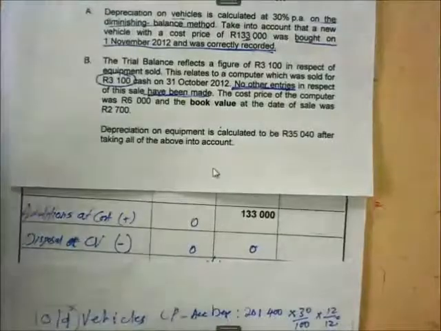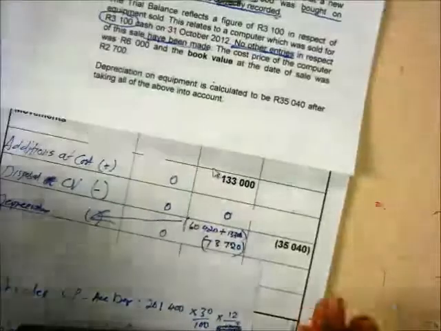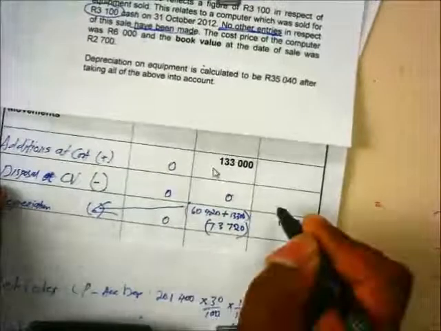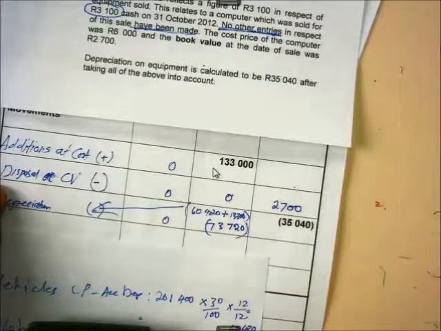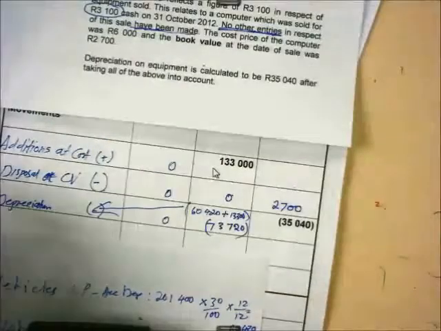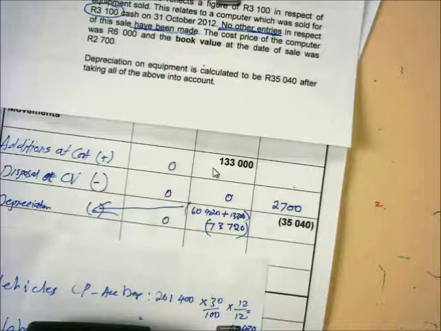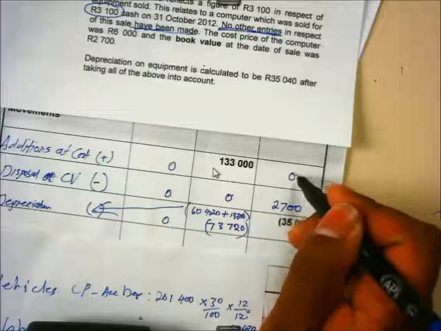Now remember, when I started, I said if you don't want to say carrying value, you can say book value. Which means now we don't need to calculate the disposal at carrying value, because that amount has been given to us. They've told us that the book value of the computer that was sold was 2,700. Then you simply write the 2,700 there. Okay? Fine. We did not buy any new equipment.